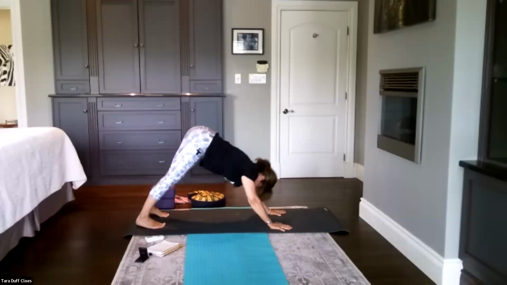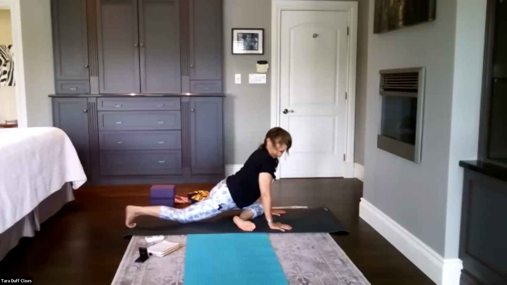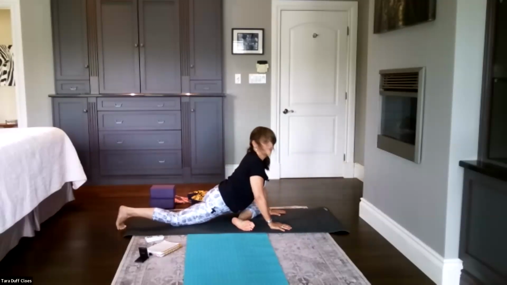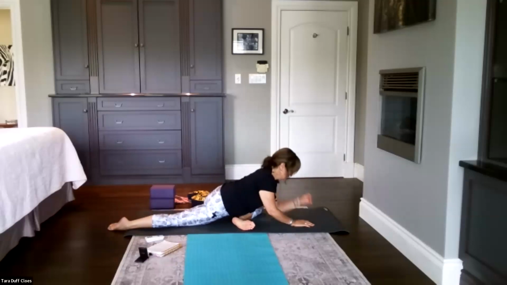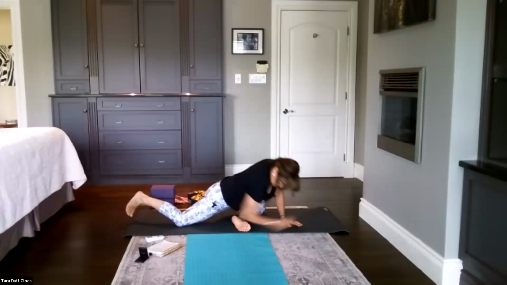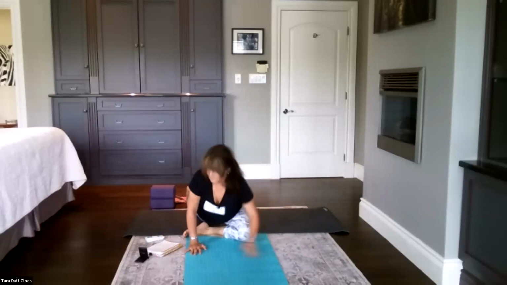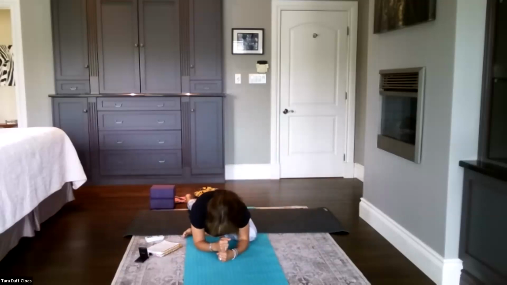Exhale, look forward, left knee to left inner wrist. Walk your right leg back. Coming down into pigeon, stacking the fists or extending your arms. Relishing your deep breath.